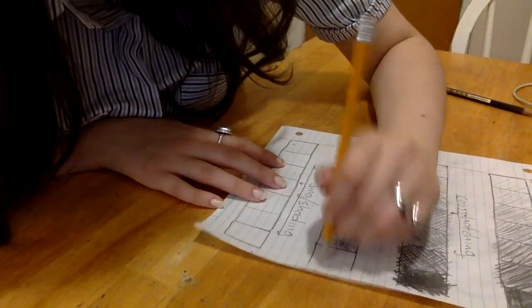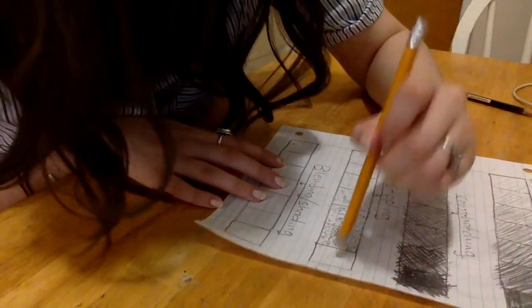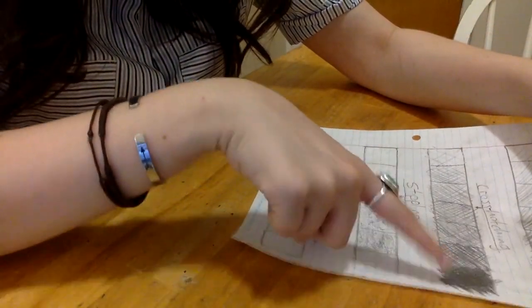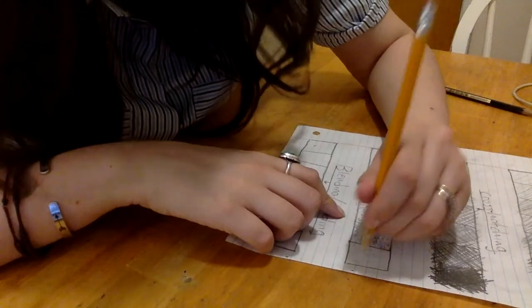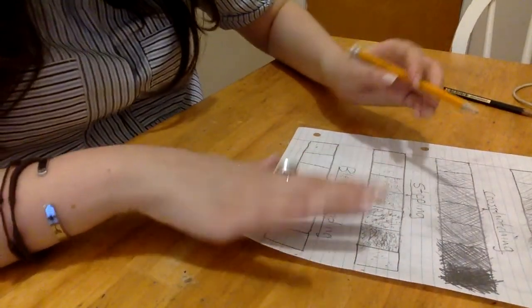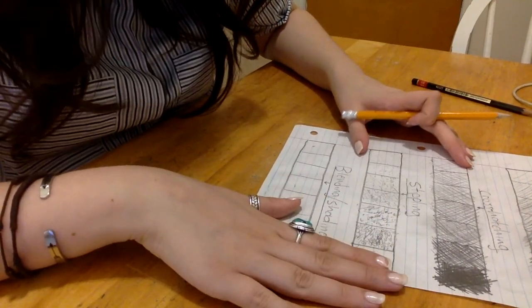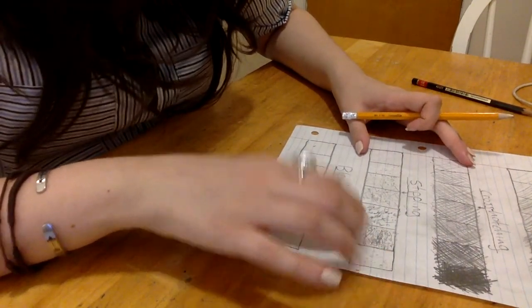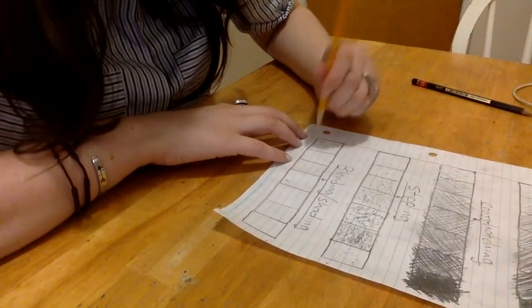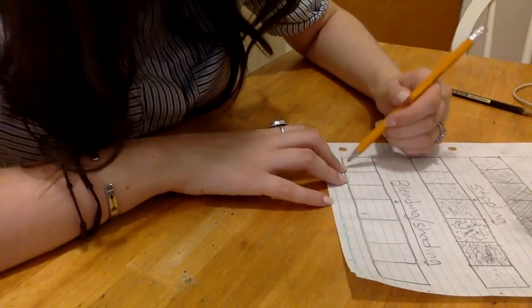And now this one does take a really long time because we got to get it to be black, but dots take more time to do. So I'm gonna skip this box just for this video's sake, but you don't have only 30 minutes. You have as much time as you need to finish these. So I'm gonna go on to blending.